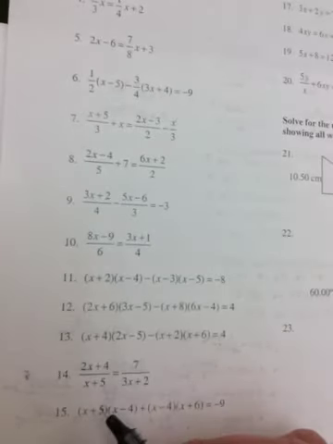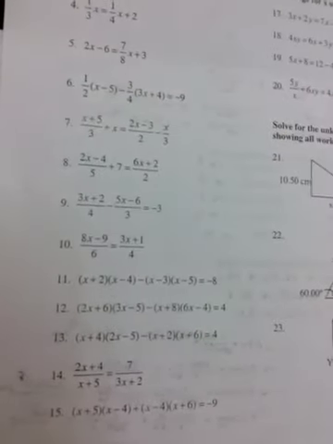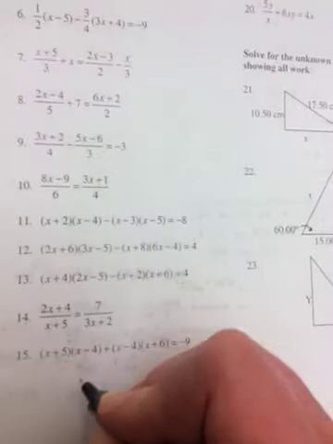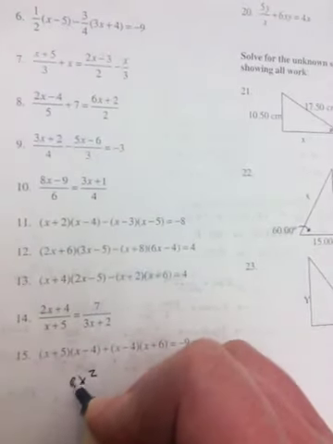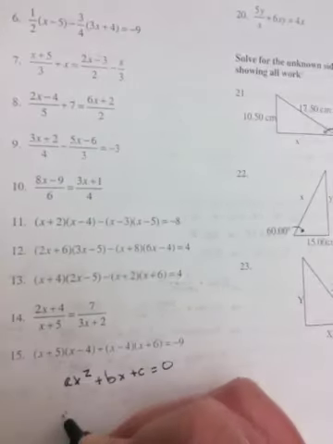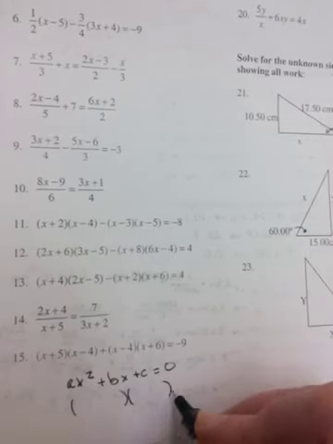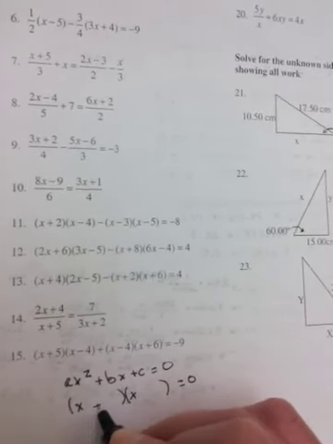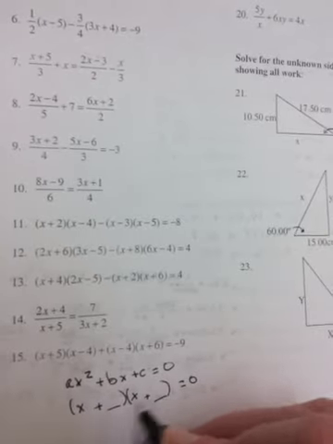So 13, 14, and 15 you're going to get an x squared term, but you're going to be able to factor it, right? So what I mean by factor is, you'll get, I'm going to say, ax squared plus bx plus c equals 0. But remember from maybe grade 10 math, you learned how to put an x here and an x here and then figure out what numbers you put in here.